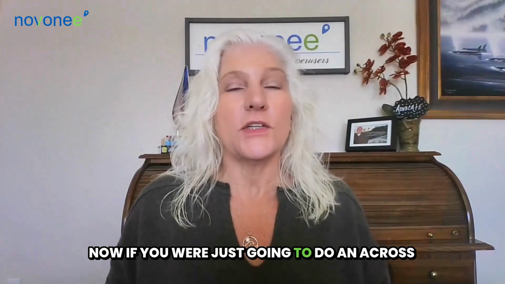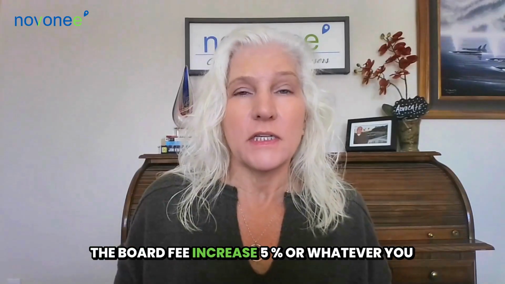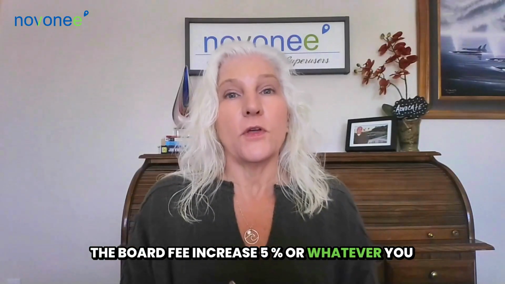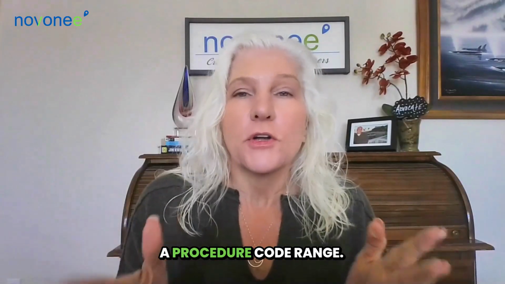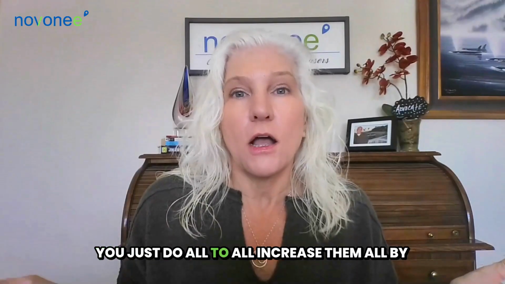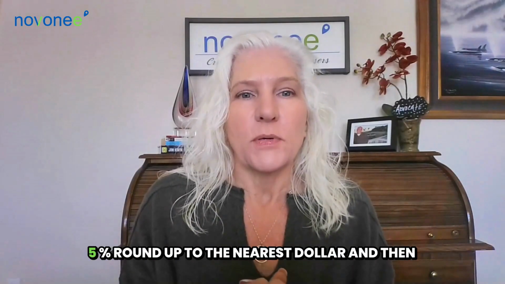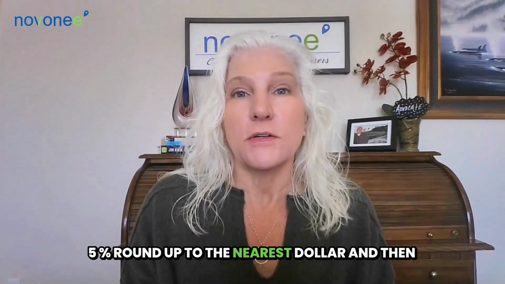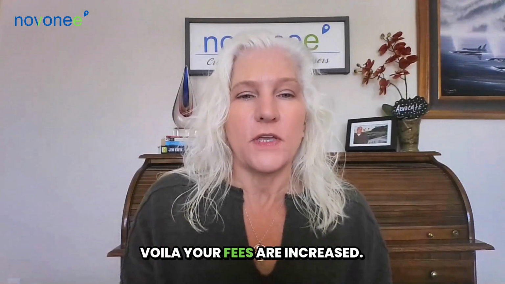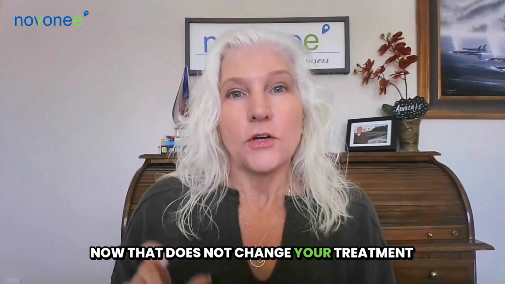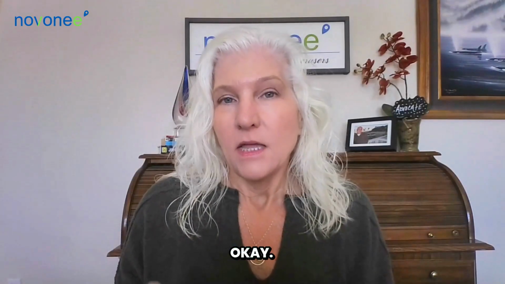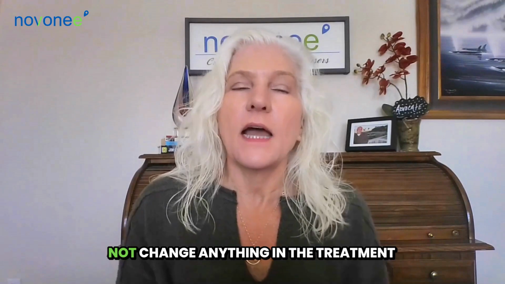Now, if you were just going to do an across the board fee increase, 5% or whatever you wanted to do, then you don't have to select a procedure code range. You just do all to all, increase them all by 5%, round up to the nearest dollar, and then voila, your fees are increased. Now, that does not change your treatment plan, okay? Just because you do a fee increase, it does not change anything in the treatment planner.